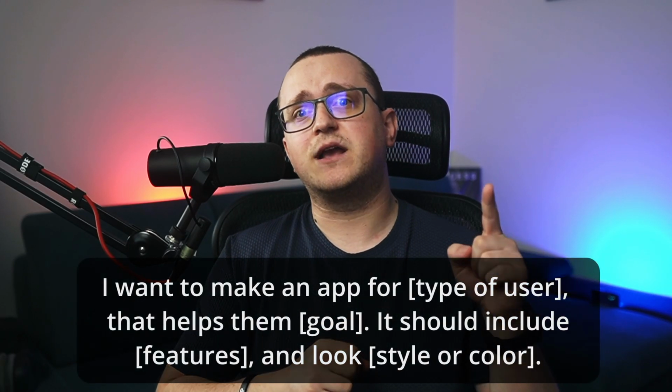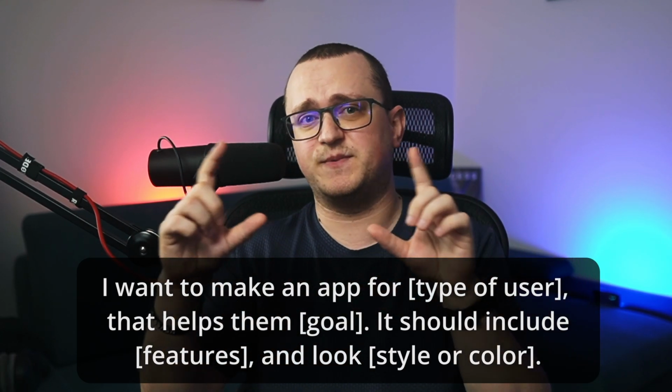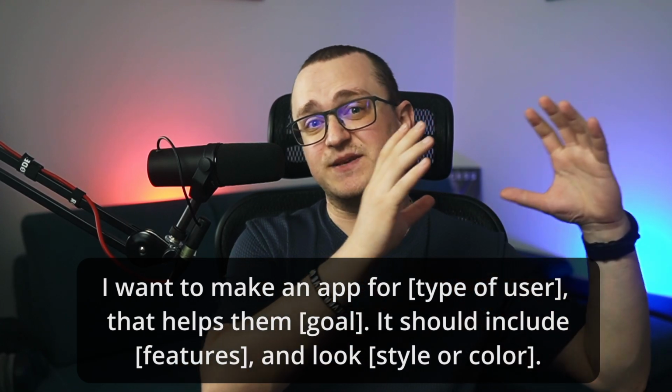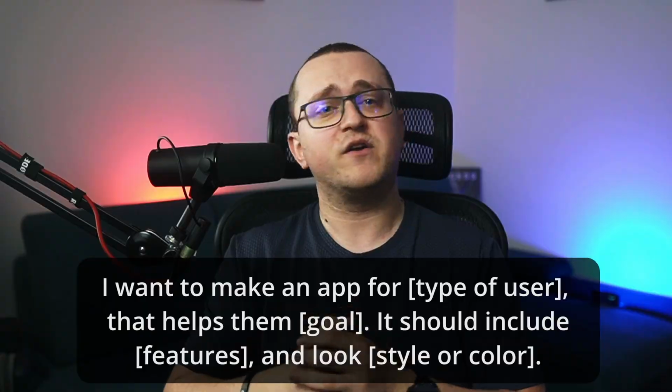Here's a tip most people don't know. When you write a prompt, be very clear and specific when you describe your idea. The more details you give, the better your result. Try this format. I want to make an app for, and then you specify the type of user that it helps, and then you specify the goal. It should include, and then you specify the features that you want, and look, and then you specify the style or color. For example, I want to make a homework app for students, which should have folders for subjects, due dates, and a clean and modern design.